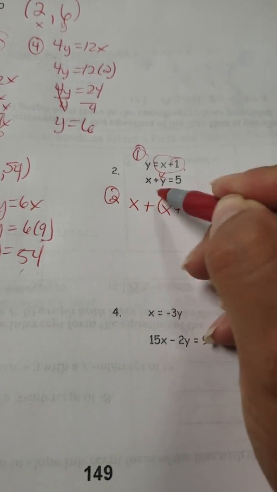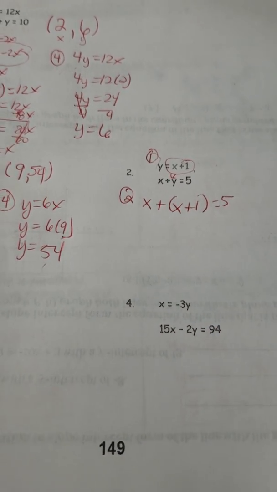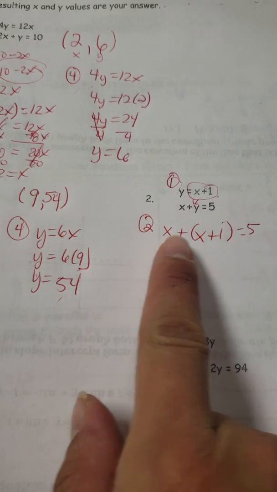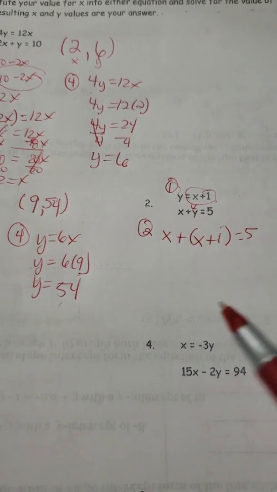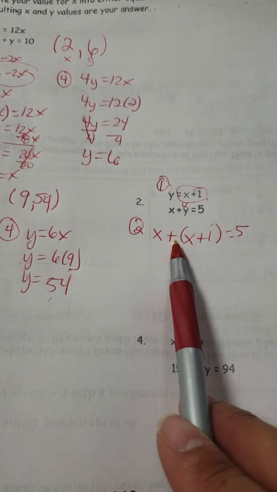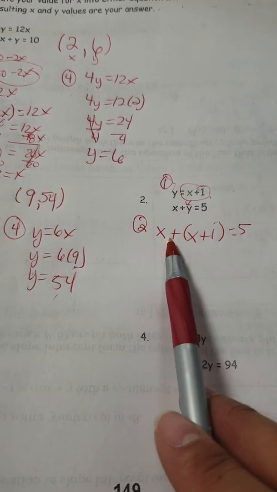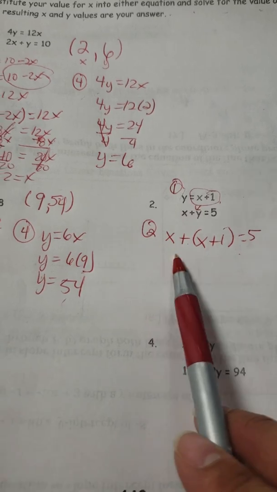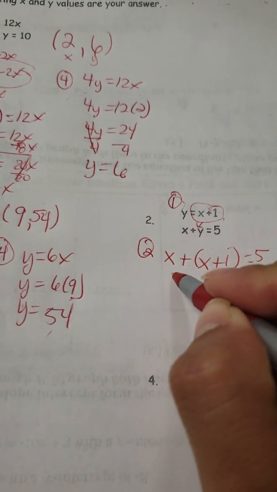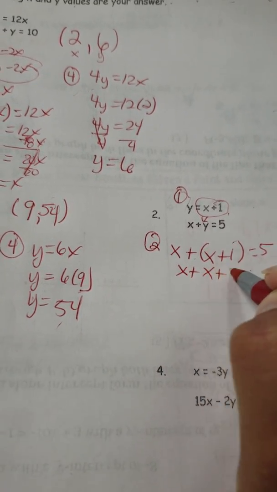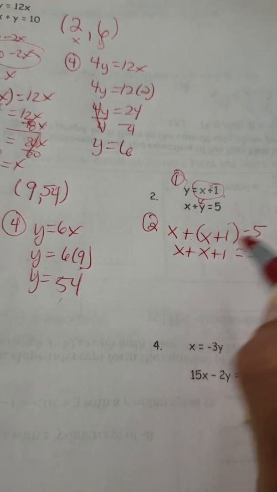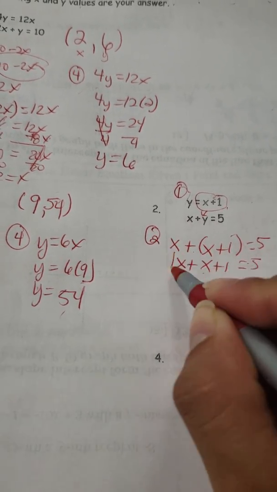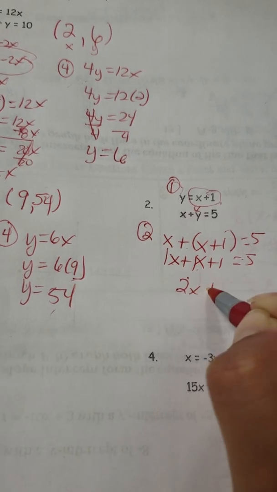I'm going to put parentheses, substitute that x plus 1, what y equals from here. Okay, now there's nothing in front of the parentheses, but in your homework, guys, if it's a plus, you can take off the parentheses. Though in your homework, you do have one that is a minus, so be careful with that. You're going to have to distribute a negative 1 before you remove the parentheses. In this case, because it's a plus, we can just take off the parentheses. So I'm going to have 1x plus 1x, which is 2x.